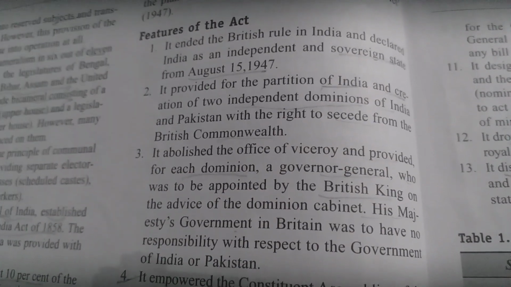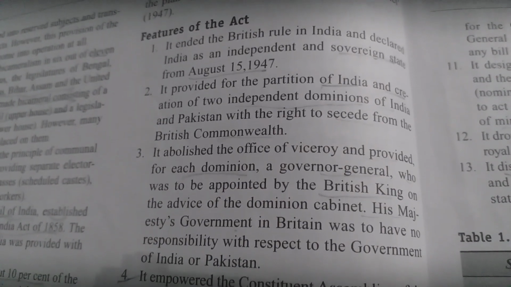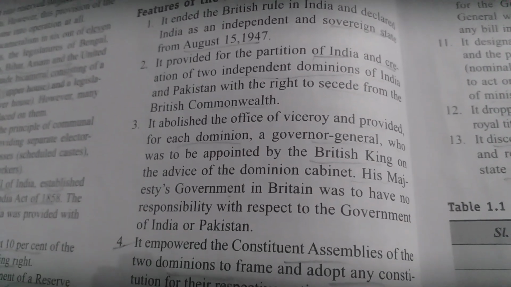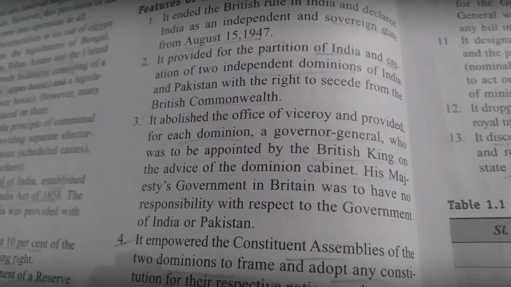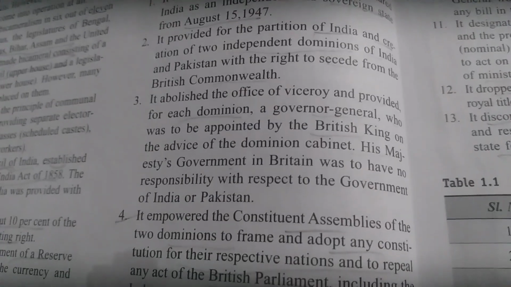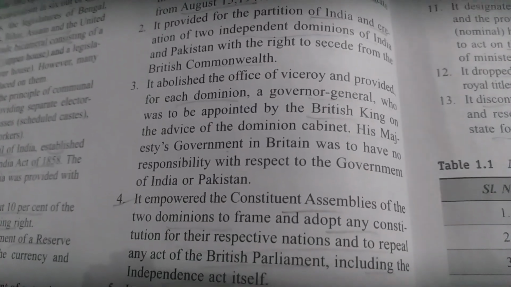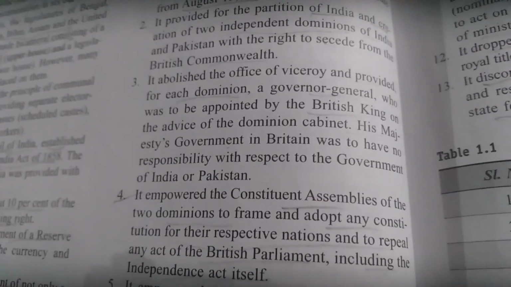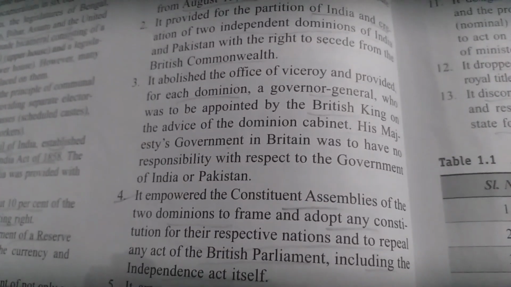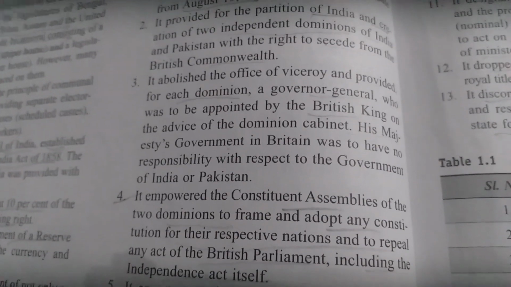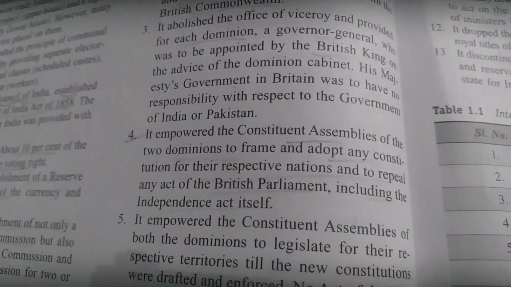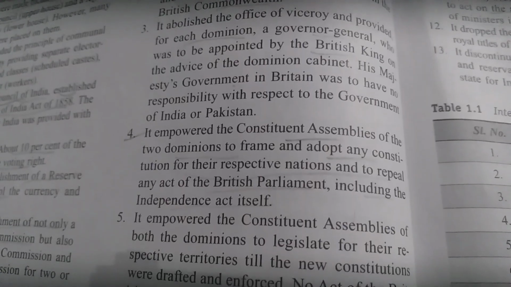His Majesty's government in Britain was to have no responsibility with respect to the government of India or Pakistan. It empowered the constituent assemblies of the two dominions to frame and adopt any constitution for their respective nations and to repeal any act of the British Parliament, including the Independence Act itself.